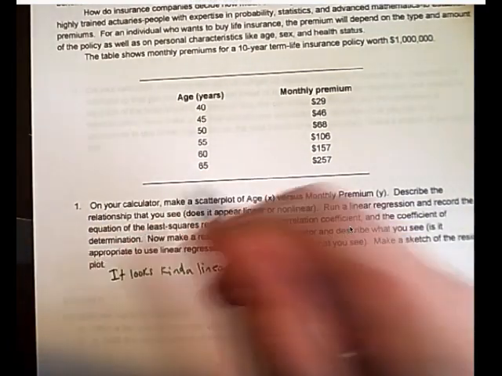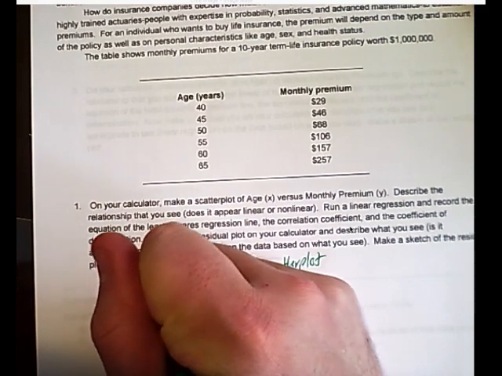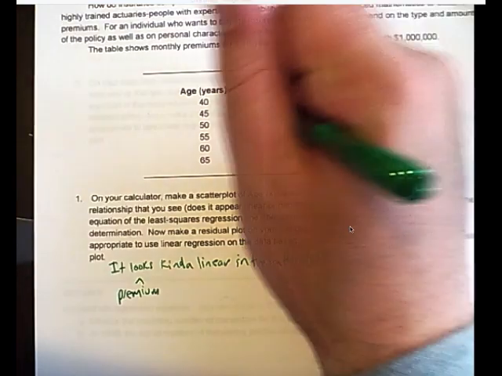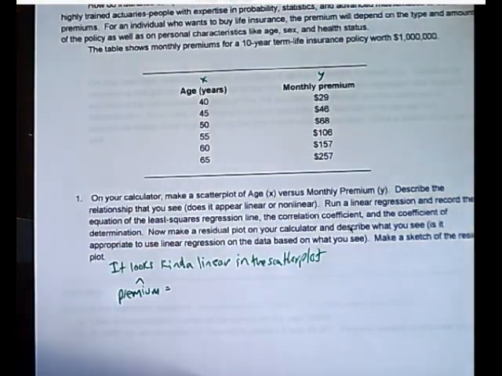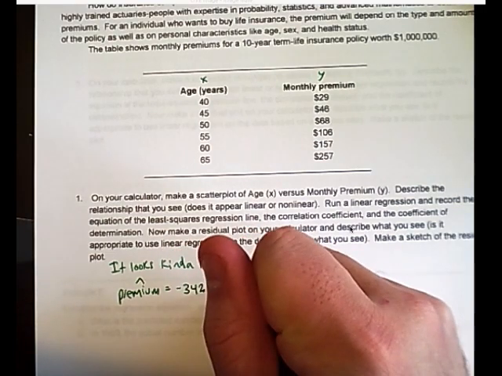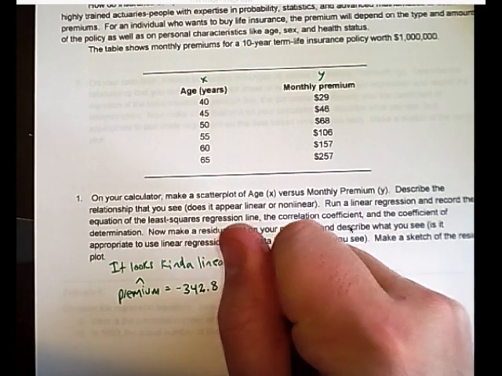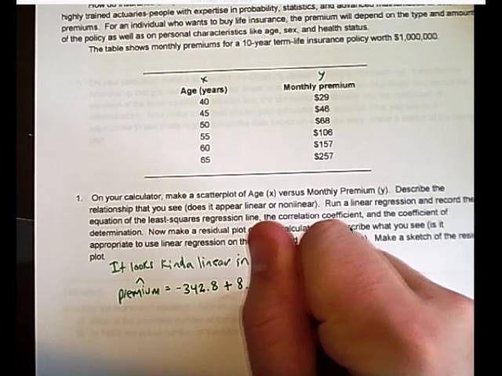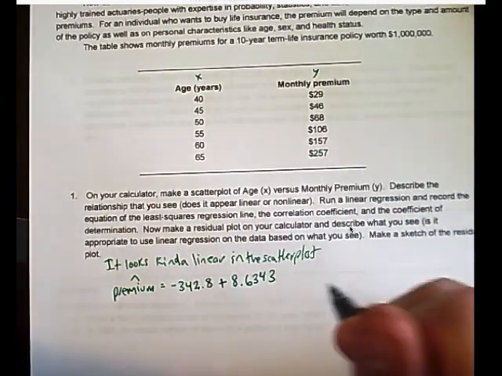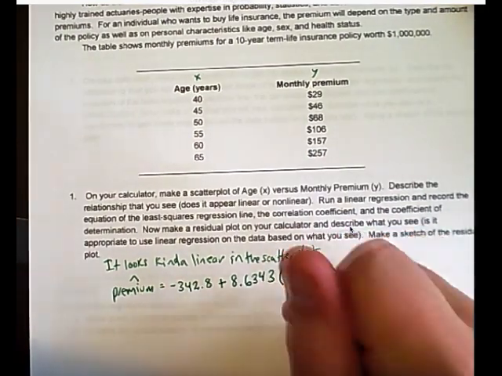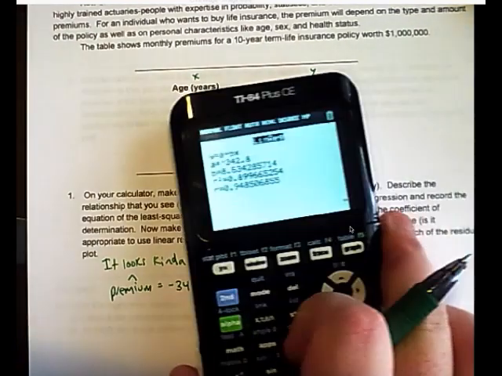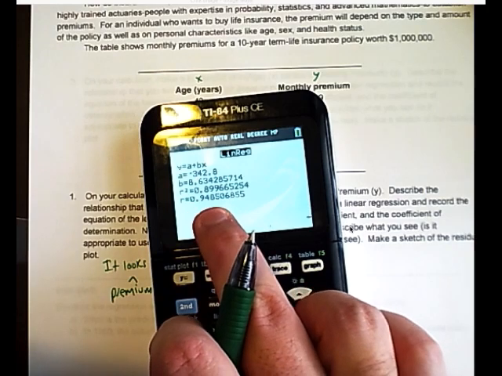So to me, this looks like the expected premium, or the expected y value, these are y's, these are x's, equals, according to my calculator, negative 342.8, plus 8.6343, if I round to 4 places, times the x value, which is age. Okay, so that's my prediction equation.